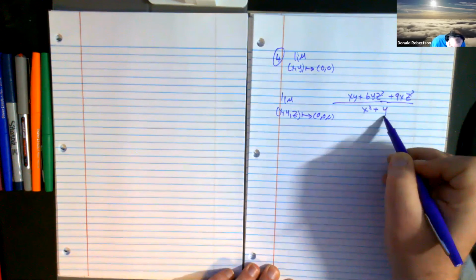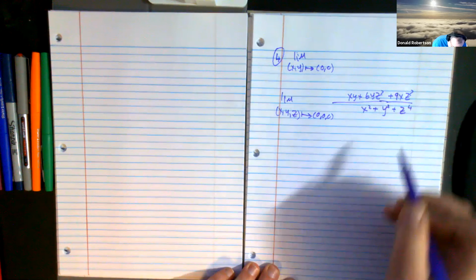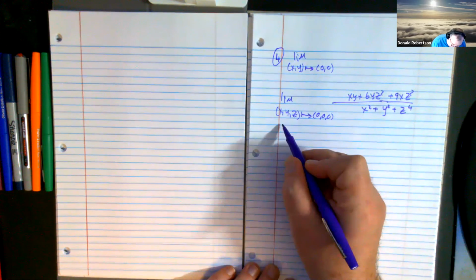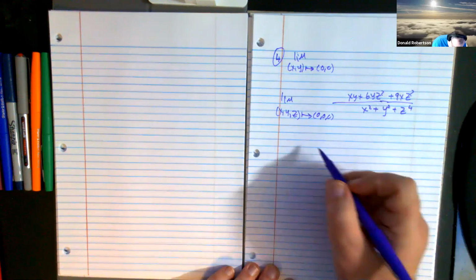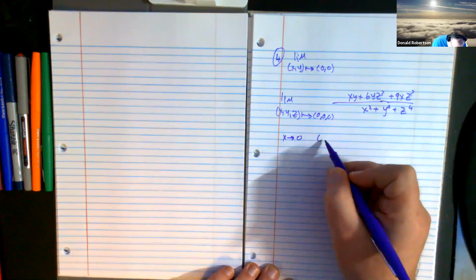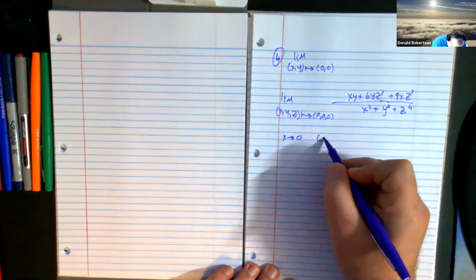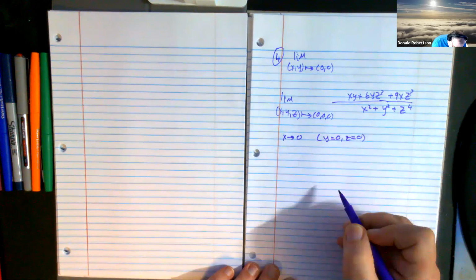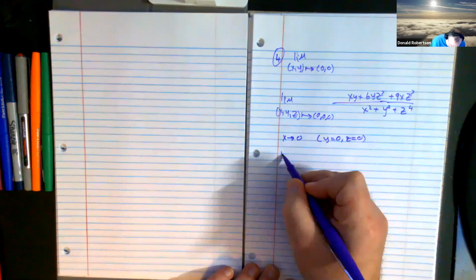Okay. So what I'm going to do is I'm going to do 3 versions of this. I'm going to do the version where x goes to 0, and that means I already fixed the other 2 as 0. And then I'm going to do an equivalent y one and an equivalent z one.